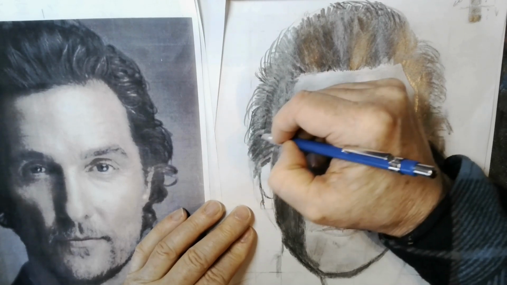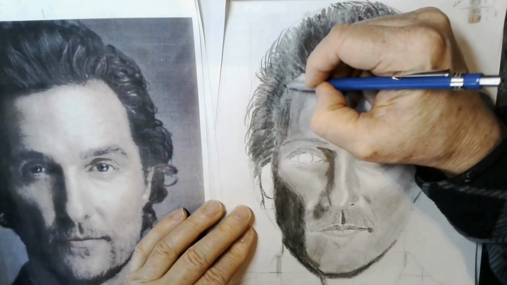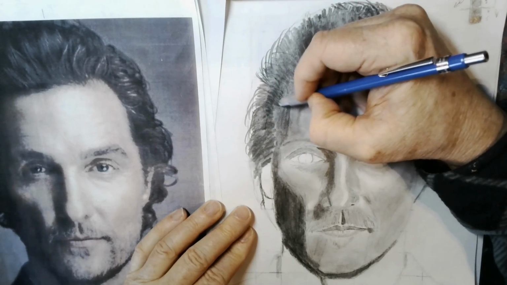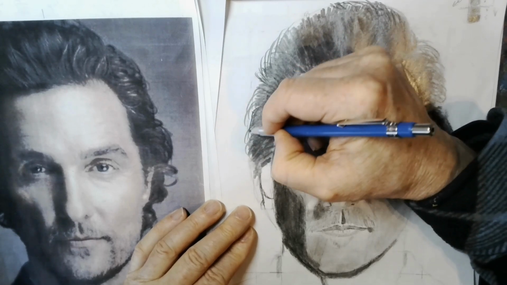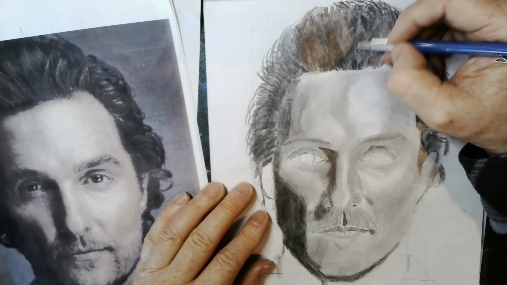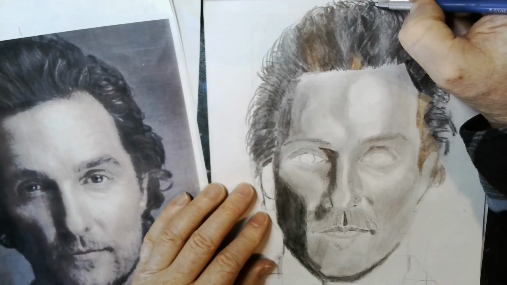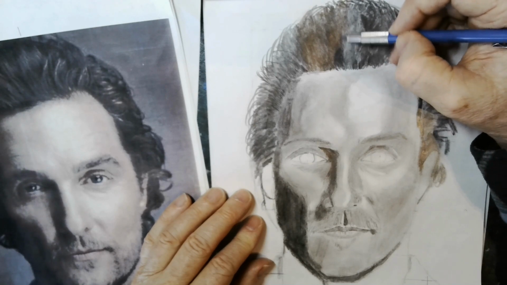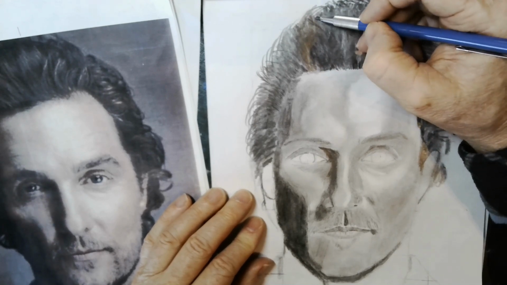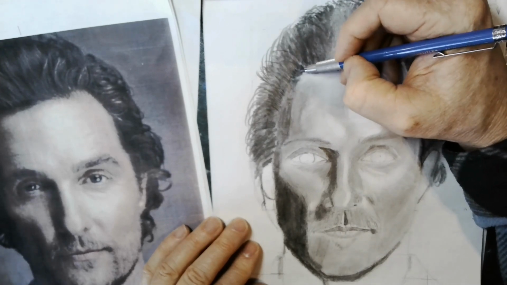It's dark in there. It'll look okay. Darker here.